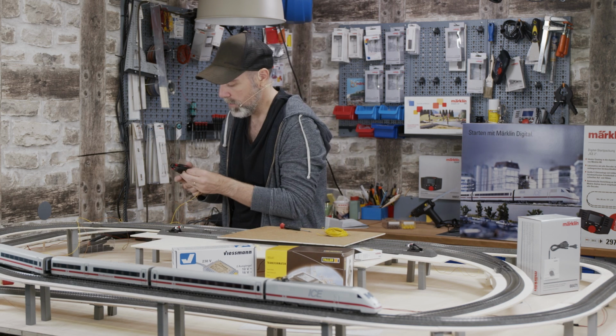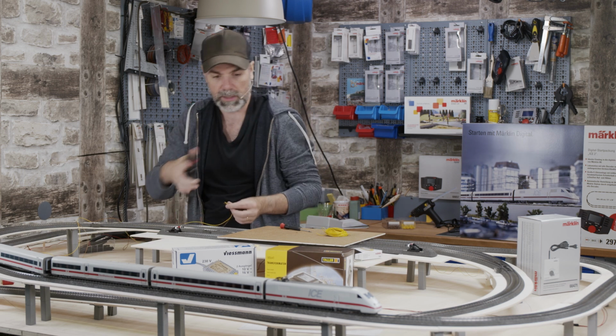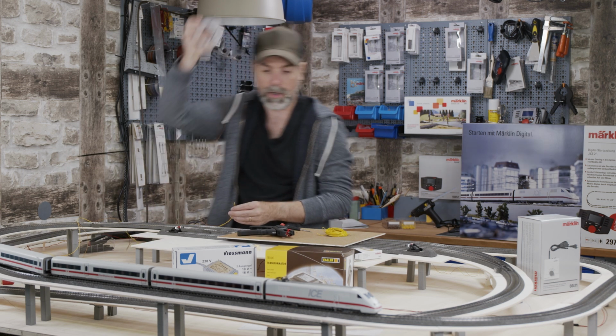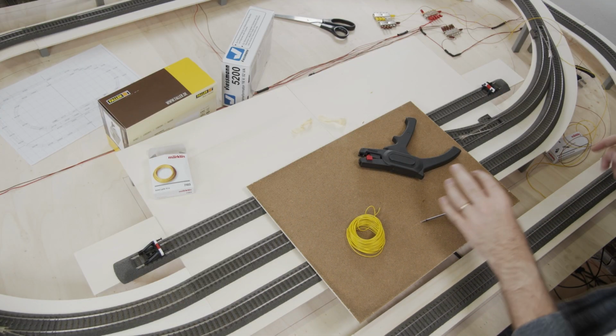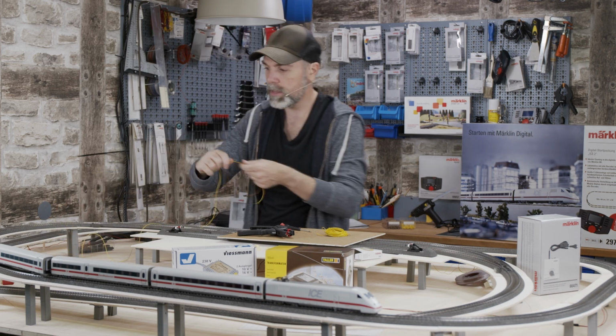By the way, you can find the correct size information on the Merklin website. And that way you can buy the Merklin wires right away. I'll wind this up a bit, so I'll do that later. I have prepared this here so far.